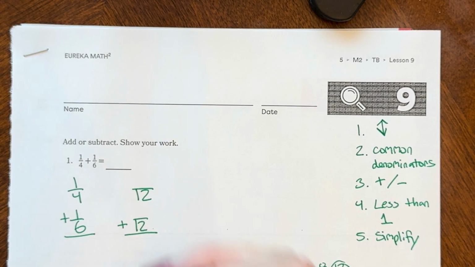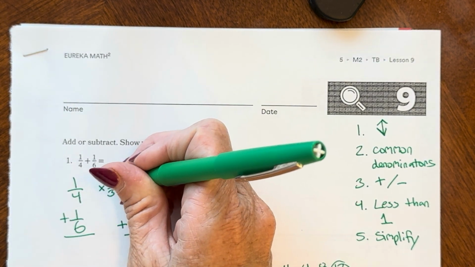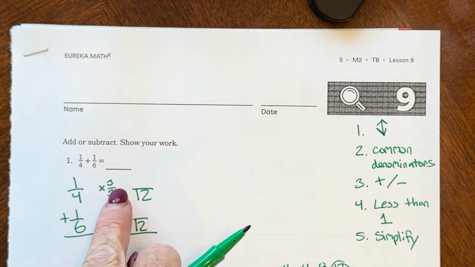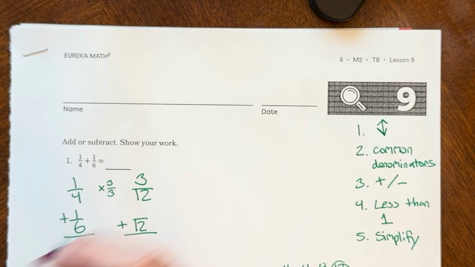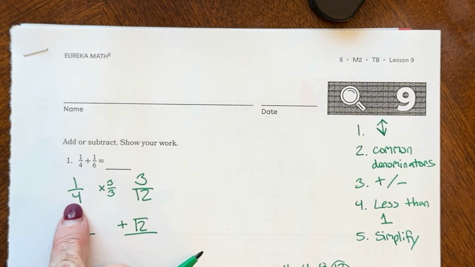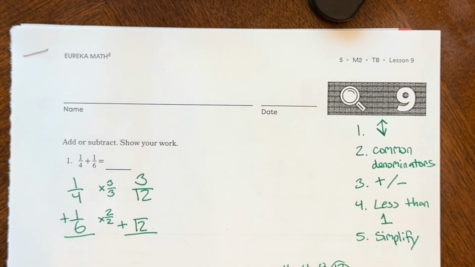Okay, so 4 times what equaled 12? Well, that was 3. So we need to multiply the whole fraction by 3/3 to keep the value the same. So 1/4 is the same value as 3/12. Okay, what happened to 6 to turn into 12? Well, we multiplied it by 2. So we're going to multiply the 1 by 2. So that means we didn't change the value at all. We just changed the way it looked.